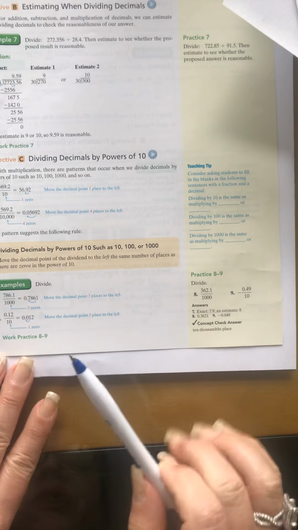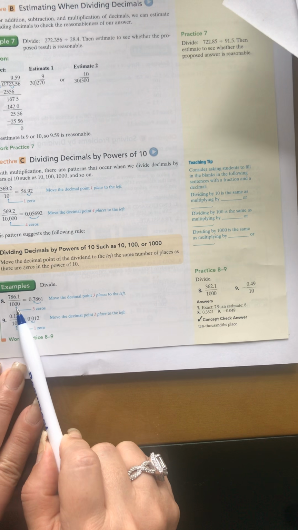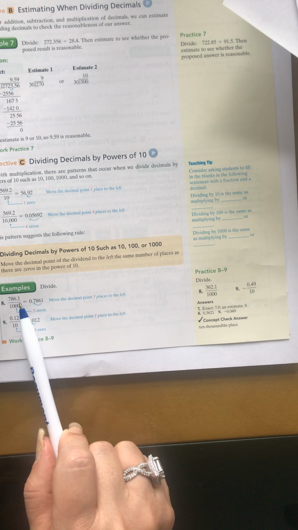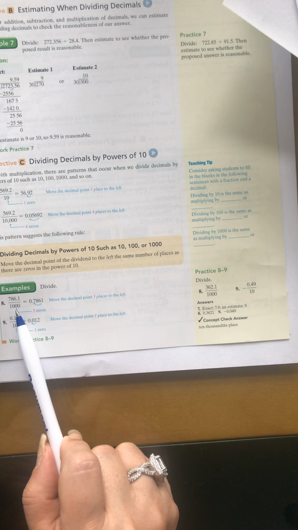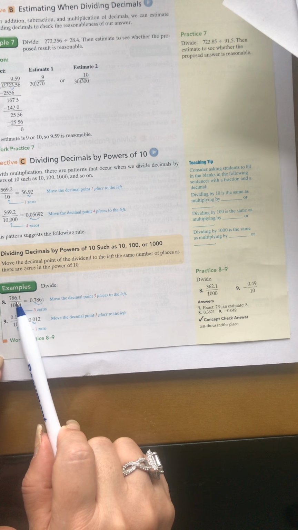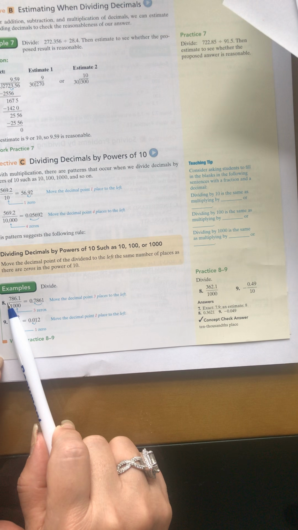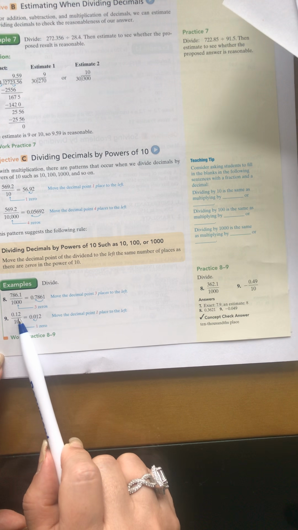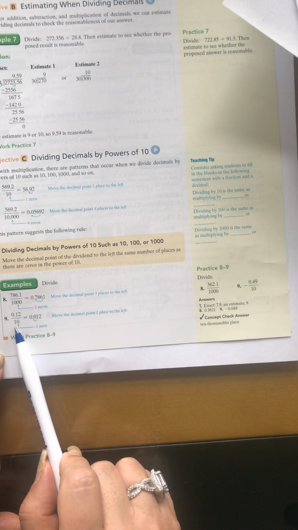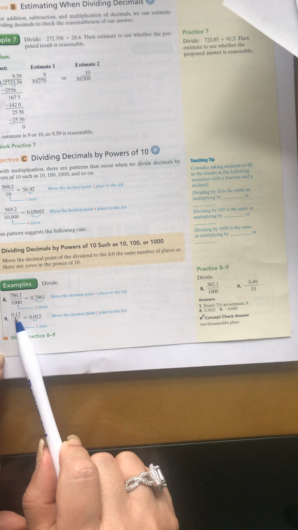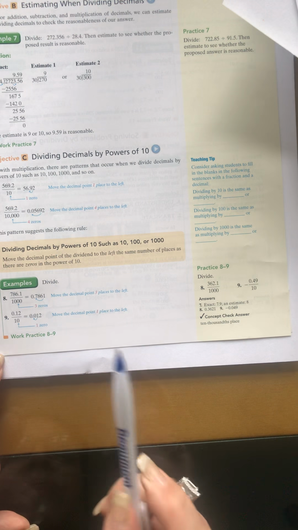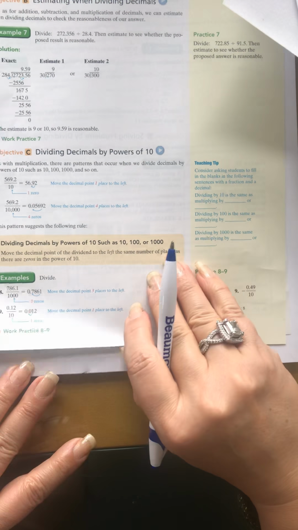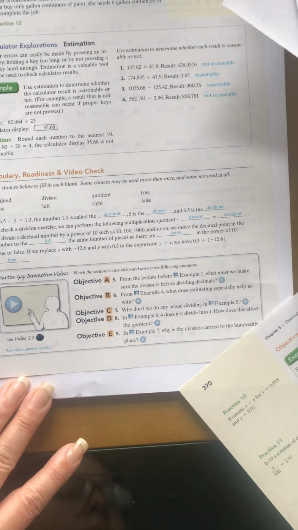Okay, 2 more examples. Number 8, divide 786.1 by 1,000. You're going to move the decimal 3 places over, so it becomes 0.7861. And this one, you're dividing 0.12 by 10, so you're going to move it 1 place over. Since there's a decimal there, you have to add a 0, so it's 0.012.